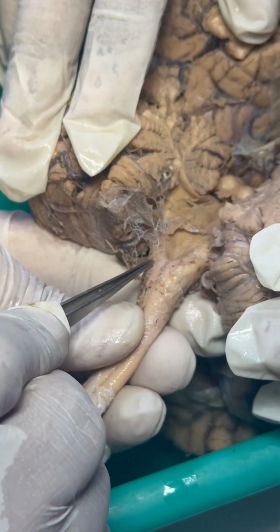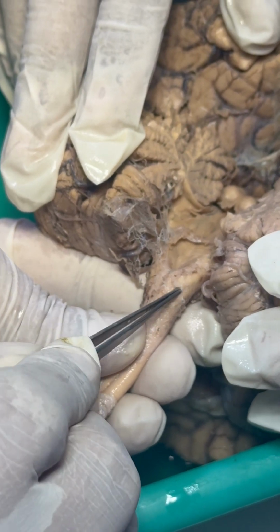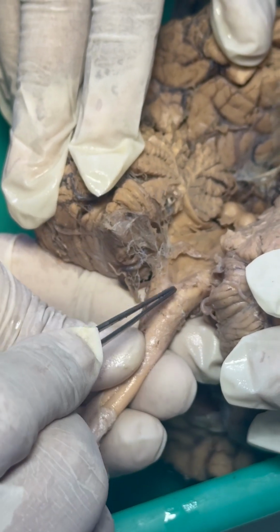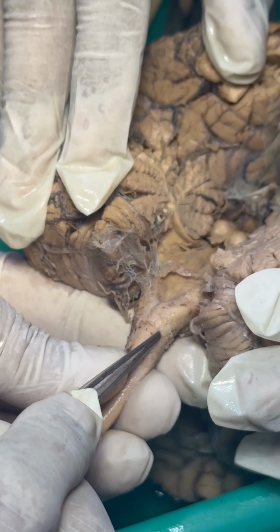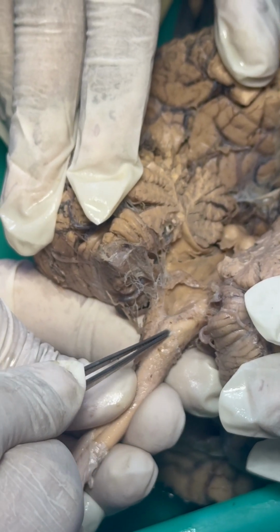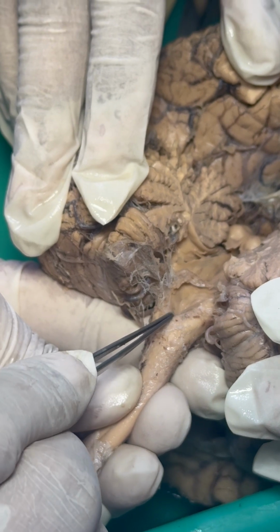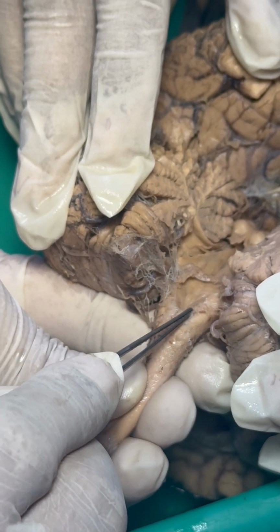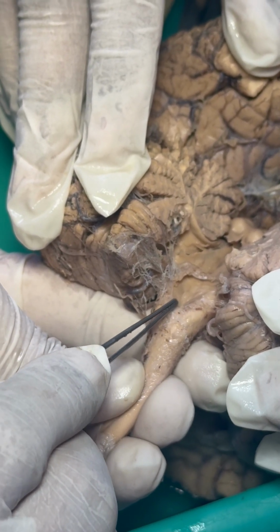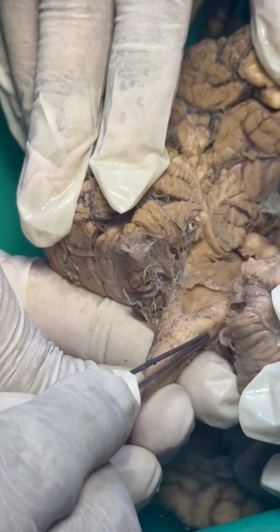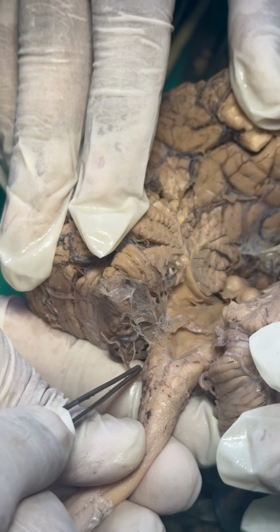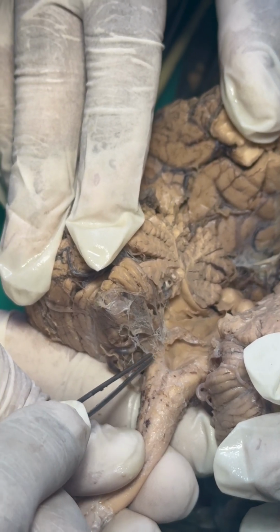Now, if we are looking at the closed part of the medulla from the posterior aspect, we are now looking at this area. You see a small sulcus here. This raised part is the gracile tubercle. And lateral to that, this swollen area is the cuneate tubercle.